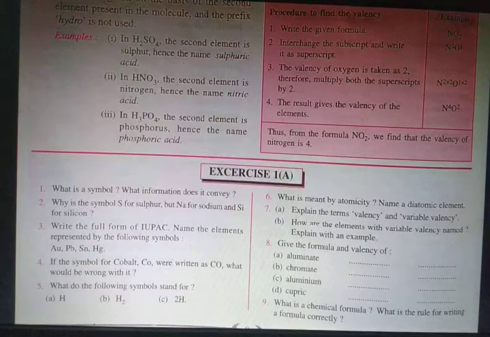Question number 6. What is meant by atomicity? Name a diatomic element. We have discussed previously that atomicity means the number of atoms present in a molecule of that element. So atomicity is the number of atoms present in a molecule of an element, or a molecule of a particular compound also, whether it's a compound or an element. Diatomic elements, you can go for nitrogen, oxygen, chlorine.